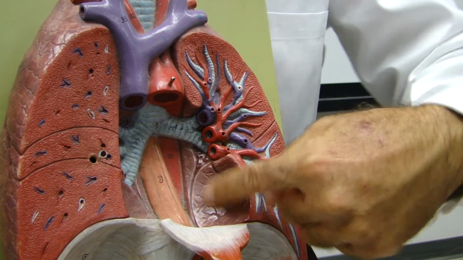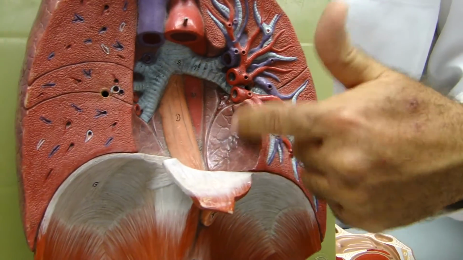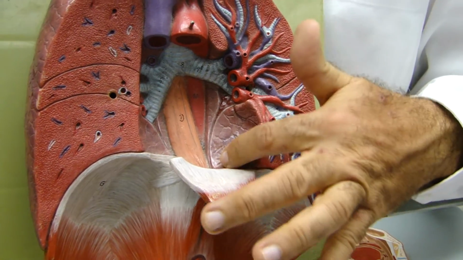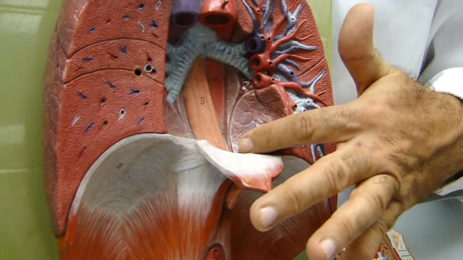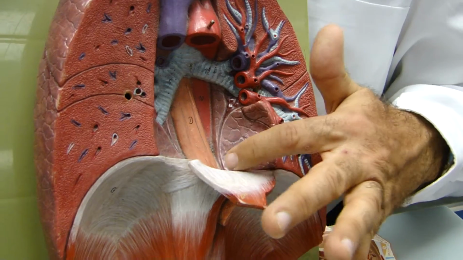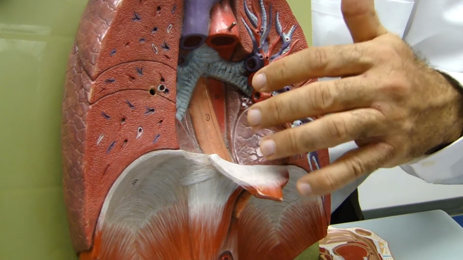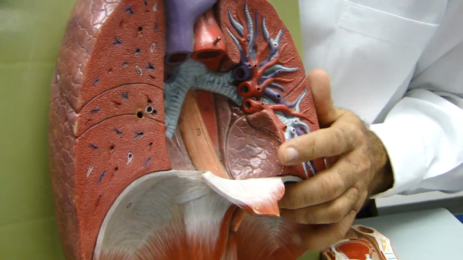Then what do you call this concavity in the left lung? Cardiac notch. This is the impression of the heart on the lung. That's what you call cardiac notch. So it's a concavity in the left lung where it accommodates the heart.